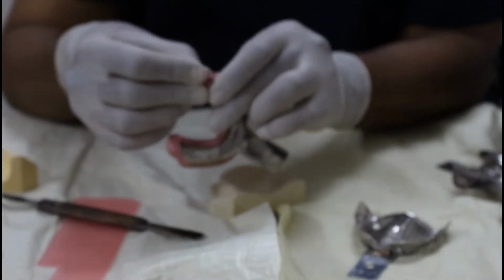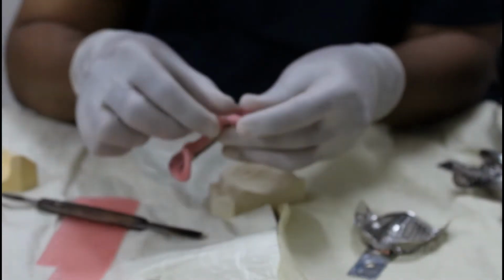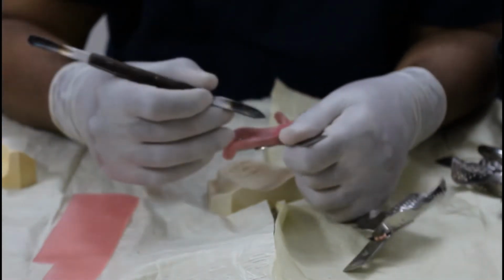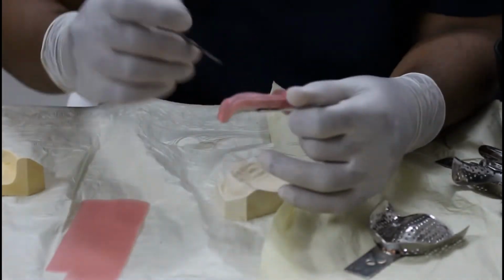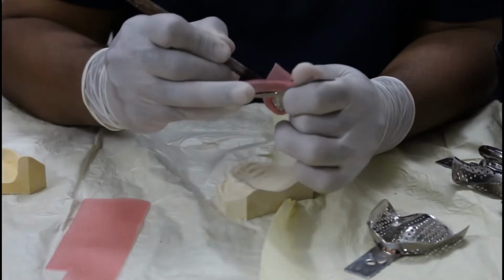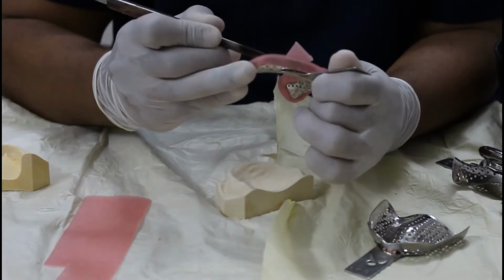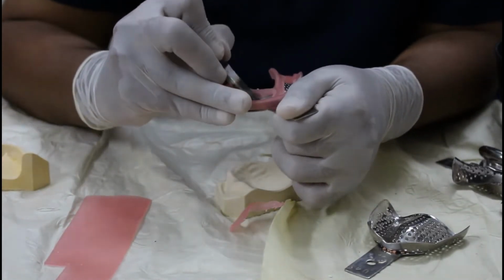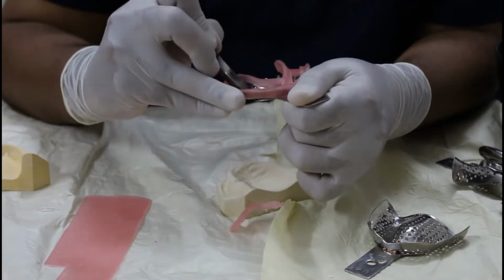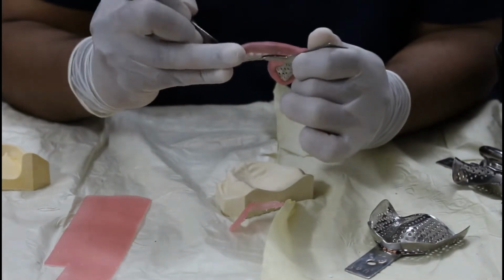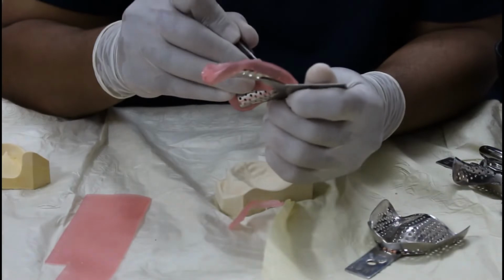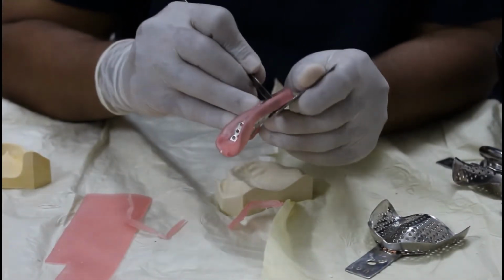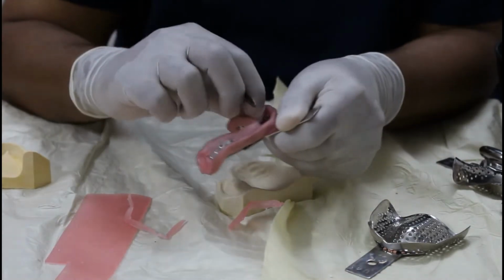And adapt it on the remaining border of the tray. Take your carver and cut off the excess material from inside. The wax should remain only on the borders. It should not be inside the tray, otherwise it will block all the perforations which we actually require for mechanical retention. So cut the excess.